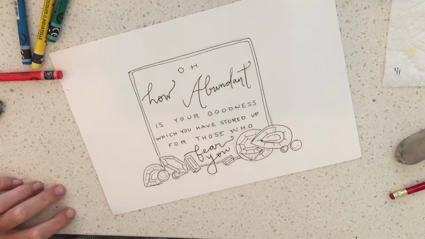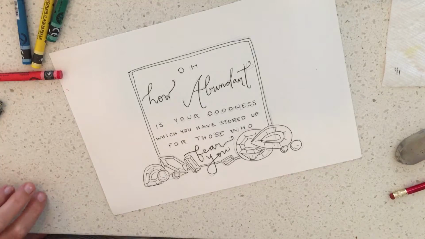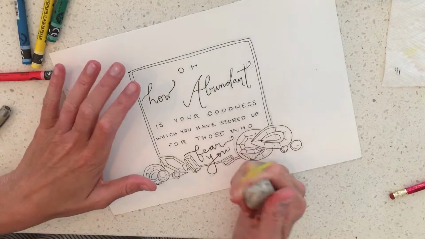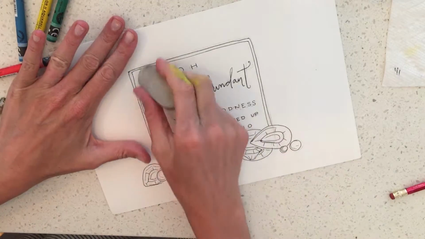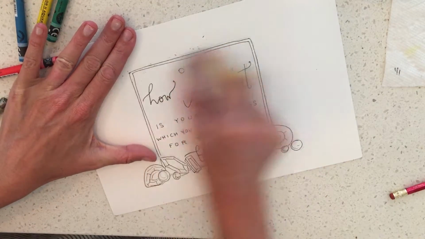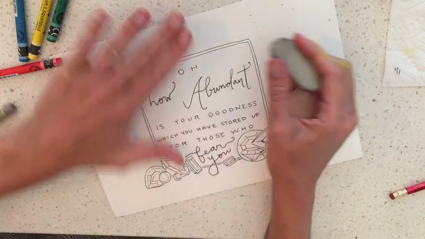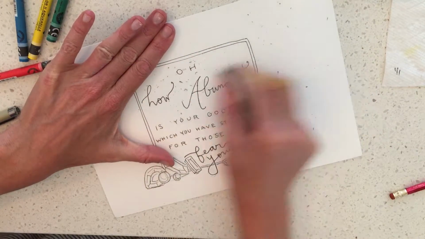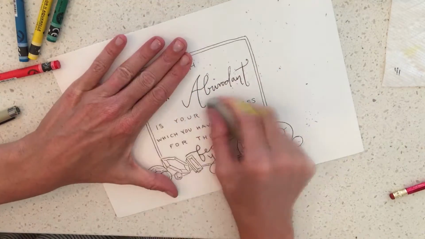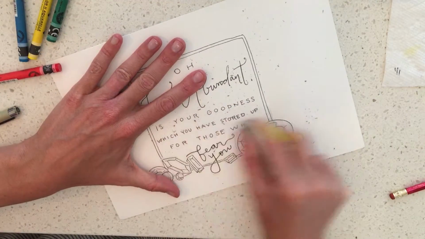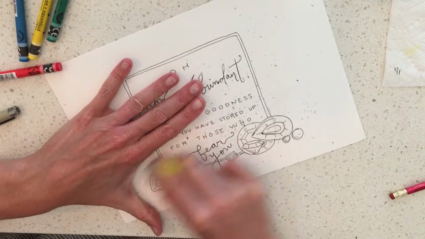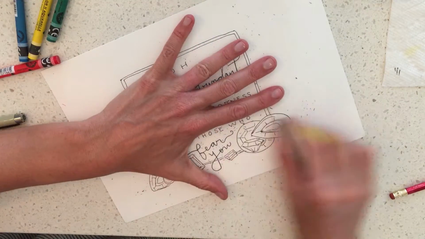Okay, so now that I have it outlined in pen, I'm going to quickly erase the pencil. I like the Prismacolor Magic Rub erasers, and this is my technique, it is just the style that I end up doing. I often will start with some rough sketches, and then I'll outline everything in the felt tip pen.